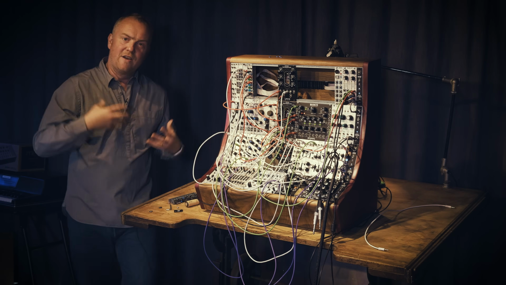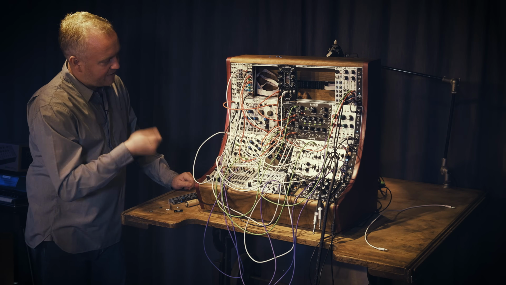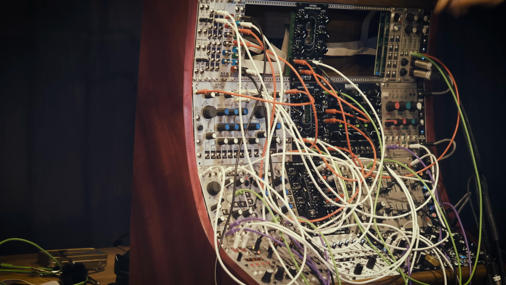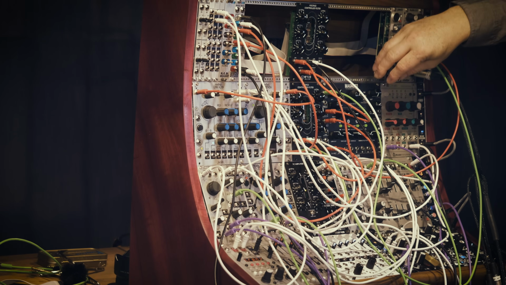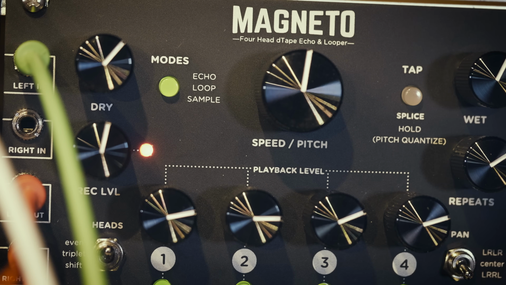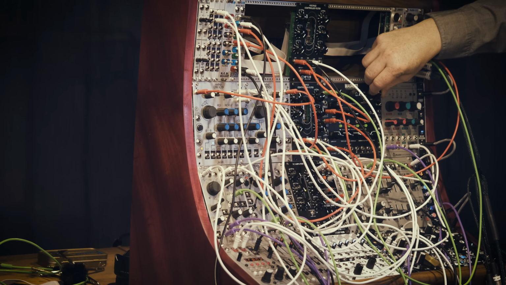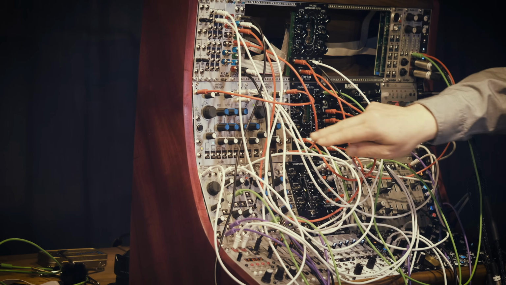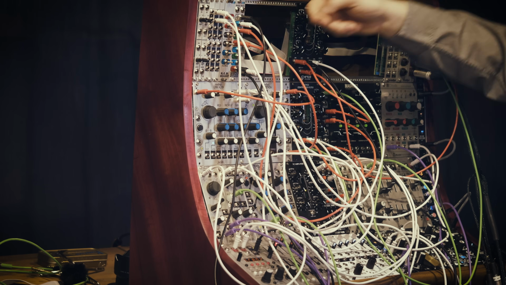So it goes from subby to a slightly more 80s sound. Now, to liven things up a bit, I've also got it connected to this four-headed tape delay unit, the Magneto, which is also receiving a divided click-in from the 4MS.